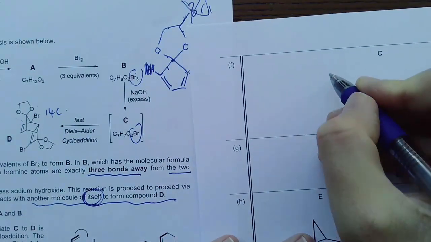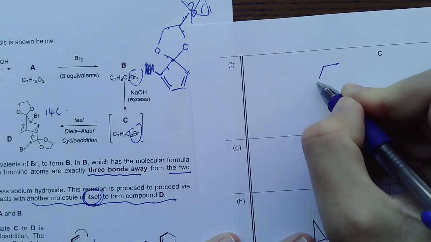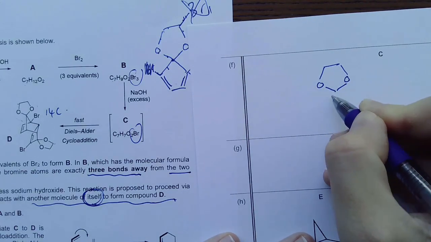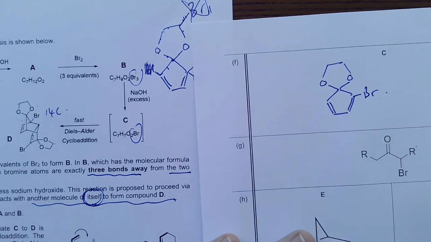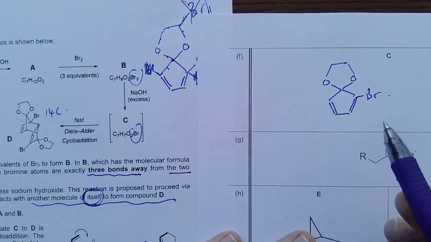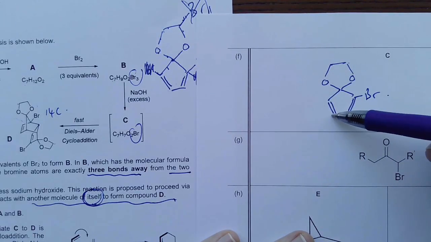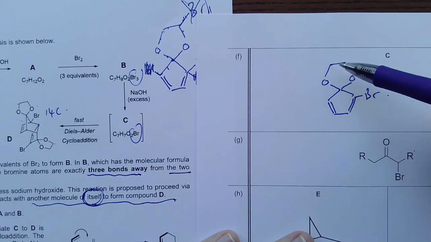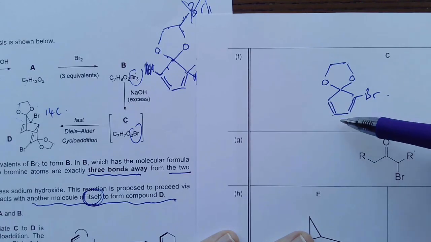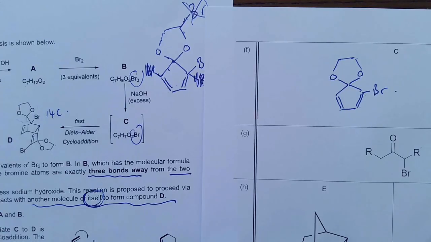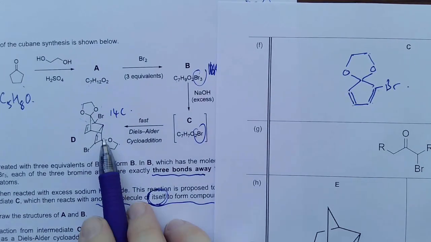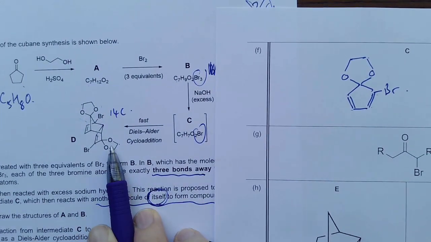All right, so that gives me that. And I can just double check the molecular formula. So 7 carbons, 7 hydrogens, 2 oxygens and 1 bromine. And then if you want, you can look and think, well, is this going to make this?